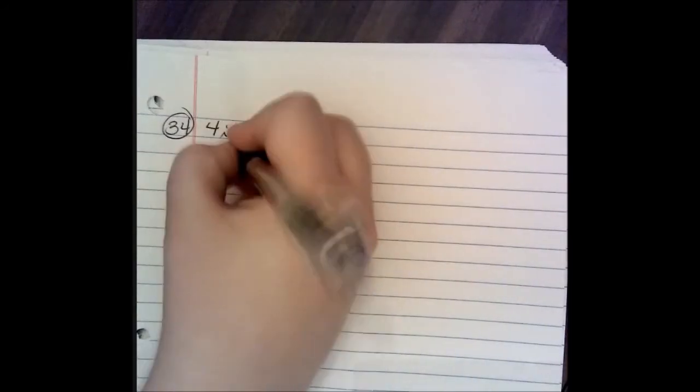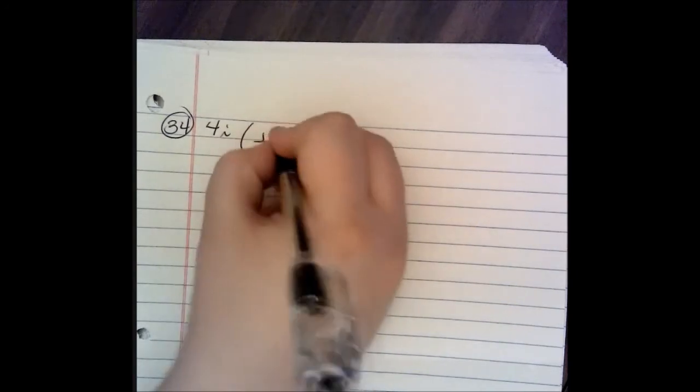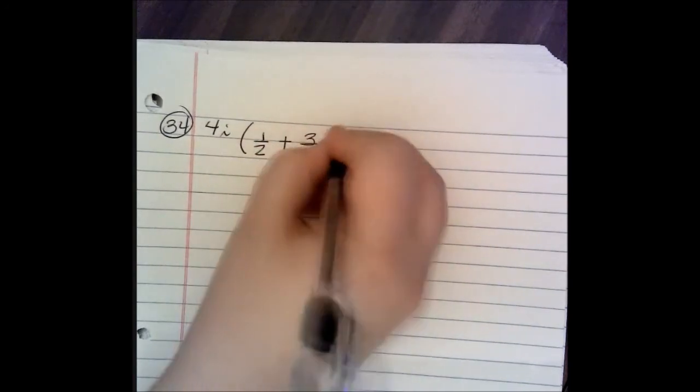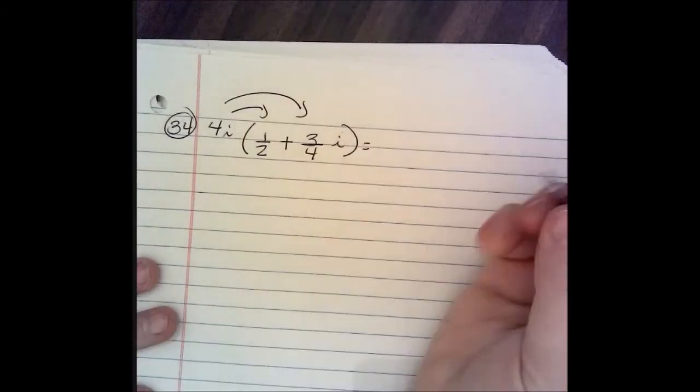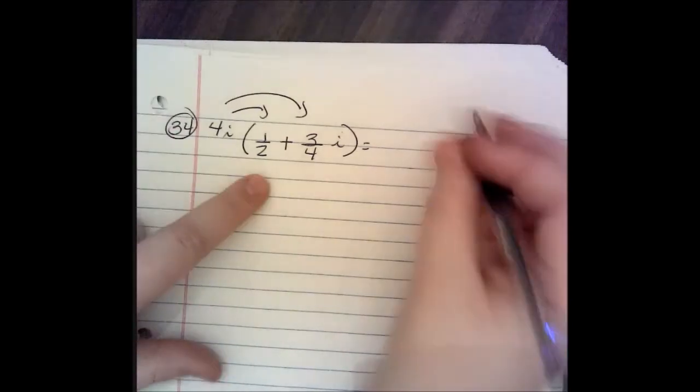All right. So now let's look at problem number 34. This is dealing with some fractions here. We have 4i multiplied by 1/2 plus 3/4i. Okay, so we're still going to distribute. So 4i times 1/2.